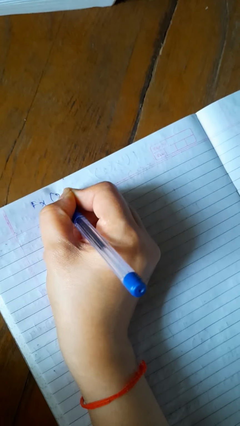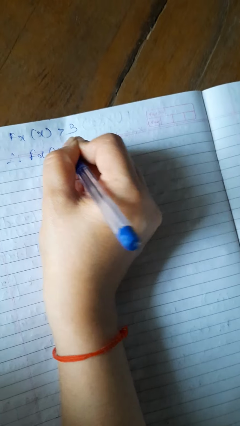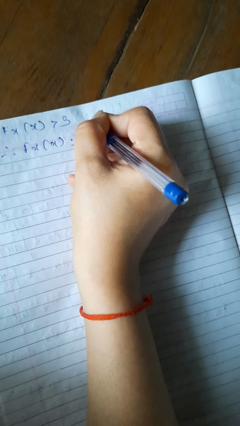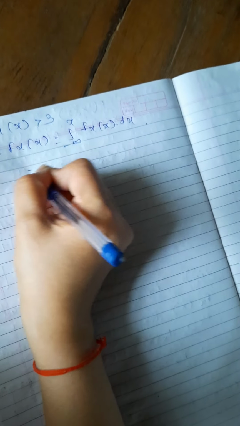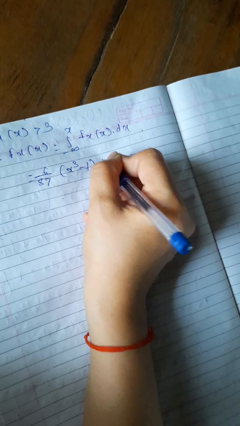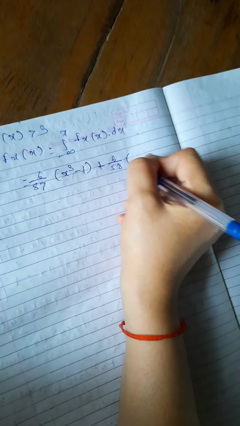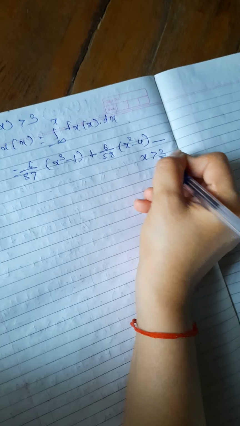Now the last is Fx of x for x greater than 3. So Fx of x is minus infinity to x, fx dx. So this is 6 by 87, x cube minus 1 plus 6 by 58, x square minus 4. This is for x greater than 3.